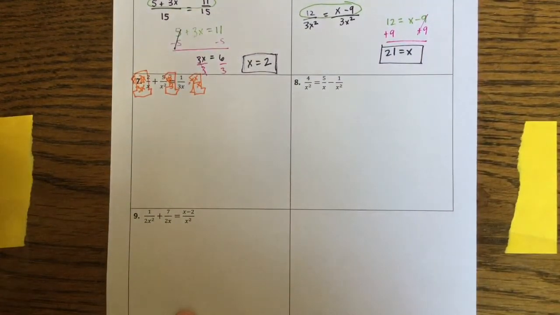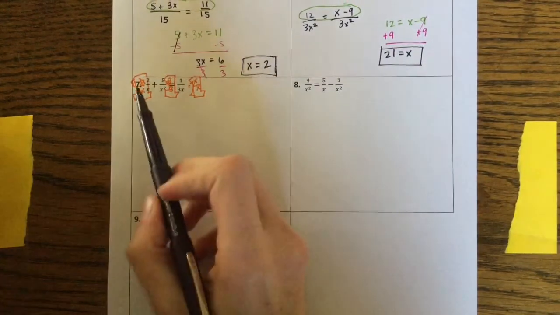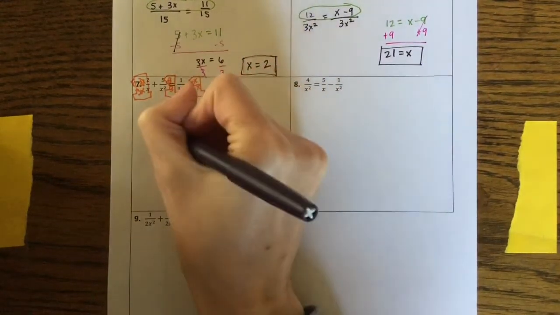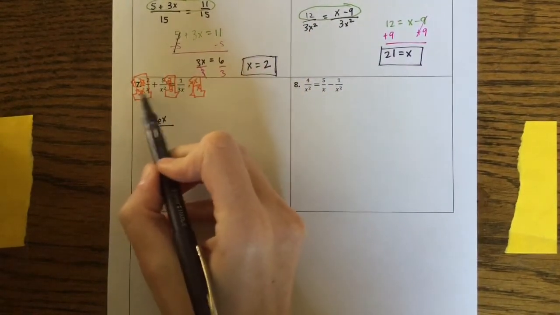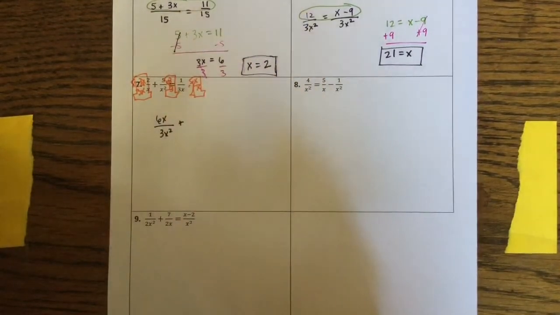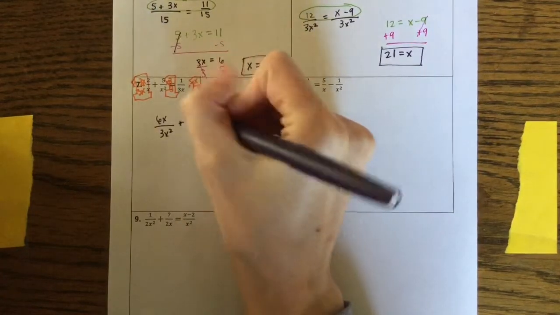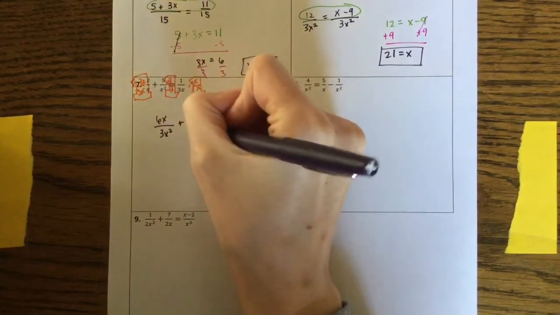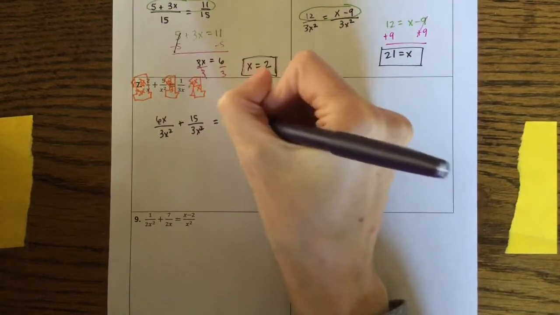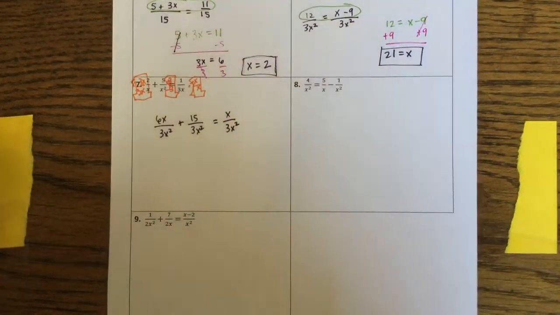All right, so now multiplying this stuff together. So to start with, 3x times 2, which would be 6x, over 3x squared, plus, well, 5 times 3 is 15 over, and then the 3 times x squared is equal to, and then 1 times x, or just x, over, and then 3x times x, or 3x squared.